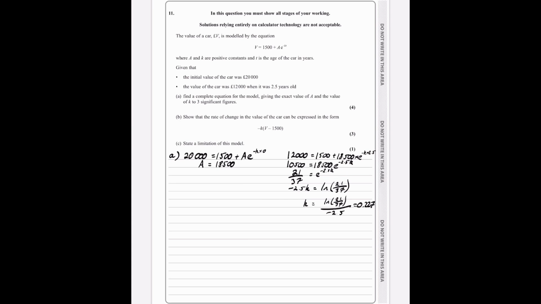And then to answer the question directly, it wants a complete equation for the model. So v equals 1,500 plus 18,500 e to the power of negative 0.227t.